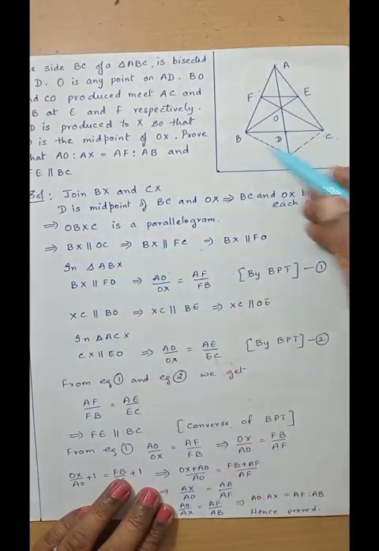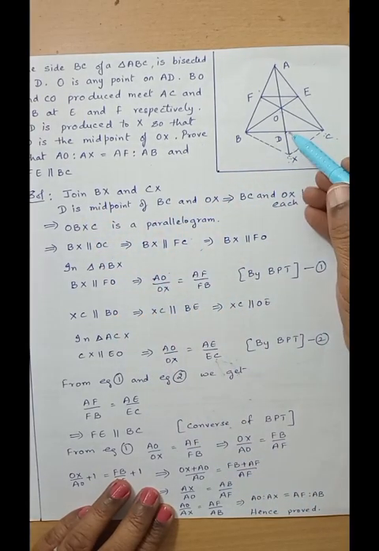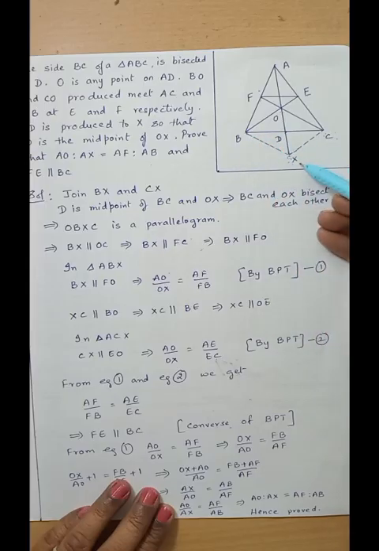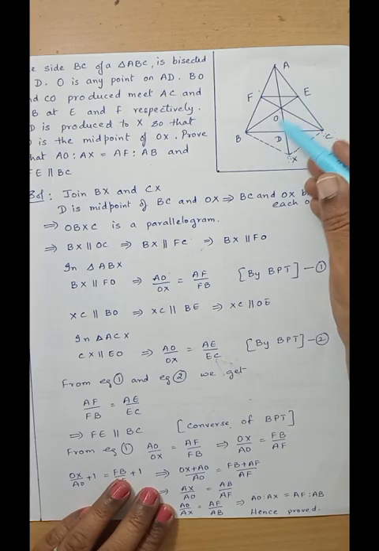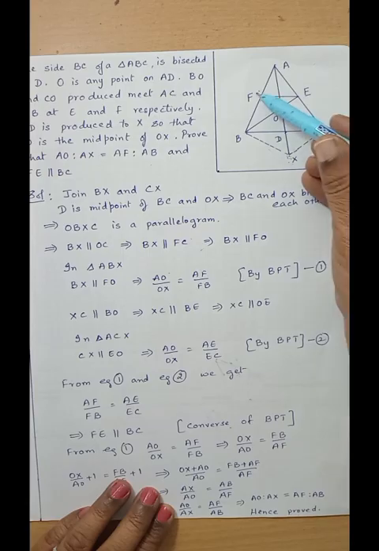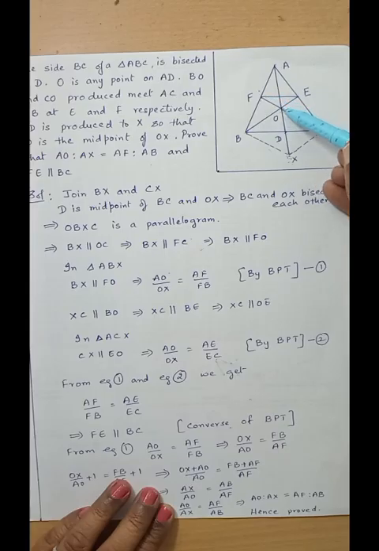Let us join BX and CX. Since D is the midpoint of BC and OX, OBXC is a parallelogram. In a parallelogram, the diagonals bisect each other. Hence, OBXC is a parallelogram. In a parallelogram, opposite sides are parallel to each other. Hence, BX is parallel to OC. BX is also parallel to FC because CO is extended till F. And BX is also parallel to FO.